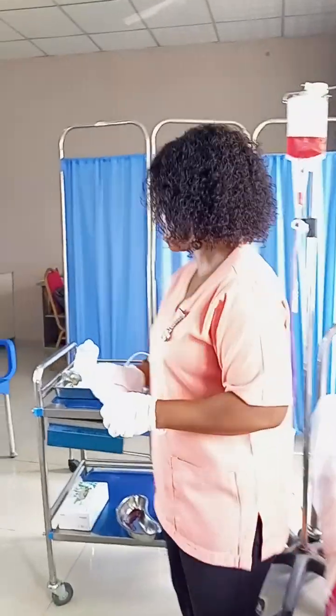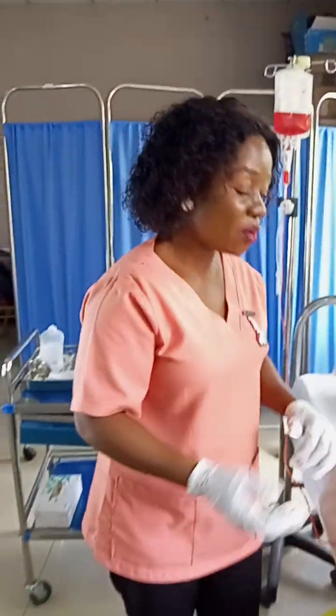You keep checking the patient's vital signs every 10 minutes or 15 minutes, depending on the patient's condition. So I assume I am done checking the vital signs, and we are done transfusing this blood.